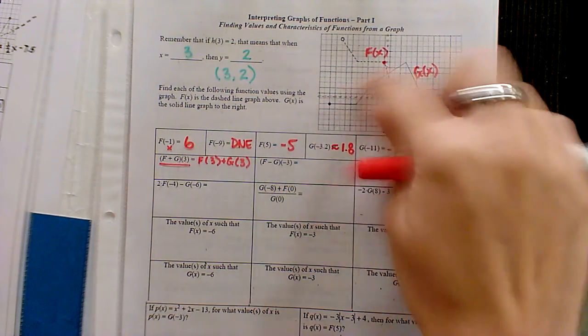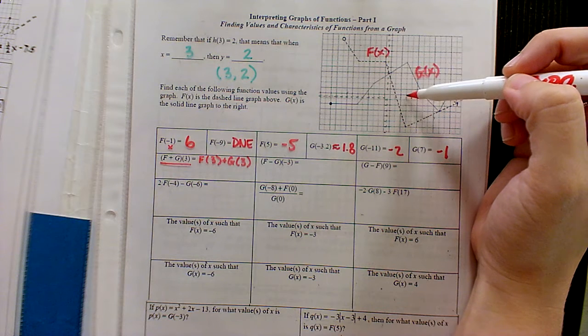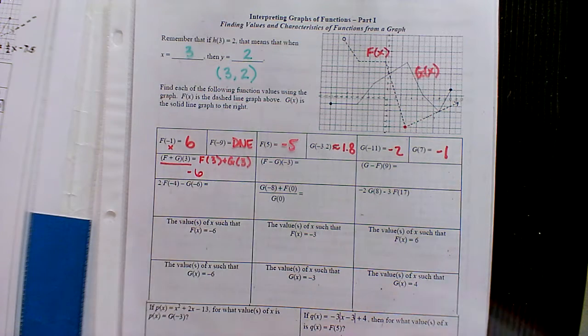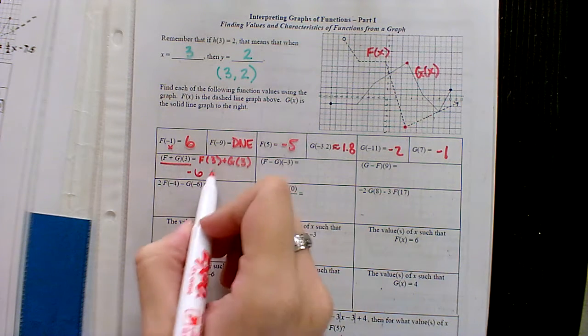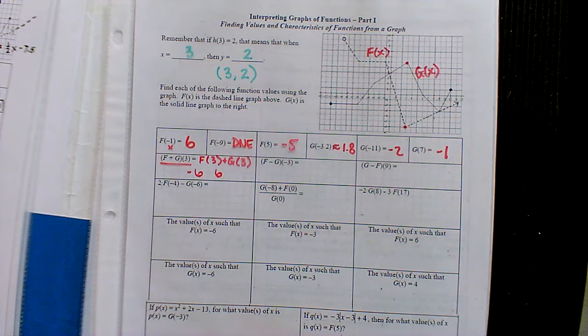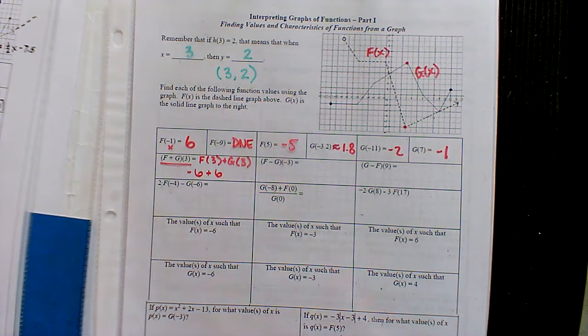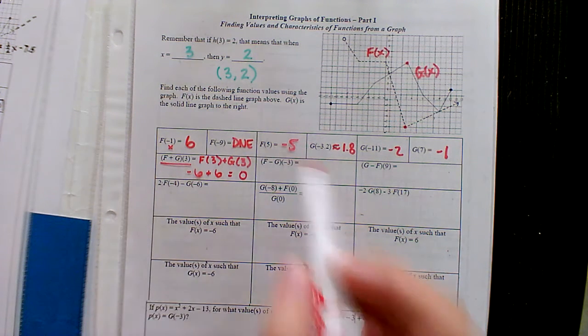On the F graph, if we were to plug in 3, remember the F graph's the dotted line, looks like we'd get negative 6. And if we were to plug in 3 on the G graph, which is the solid line, looks like we'd get positive 6. And we want to add those two results together. So negative 6 plus a positive 6, our solution would be 0. Or our y value would be 0. Does that notation make sense? Don't overthink it. Okay? Let's go ahead and try the next one.